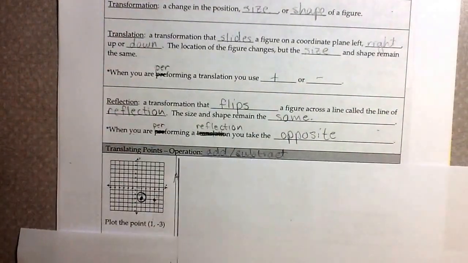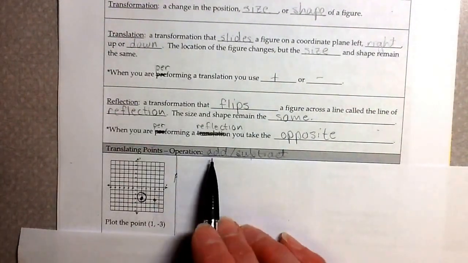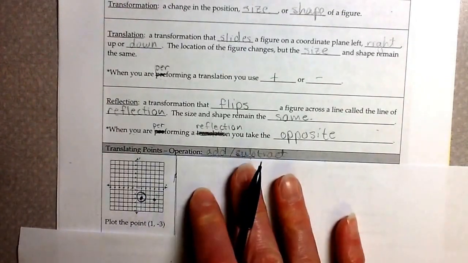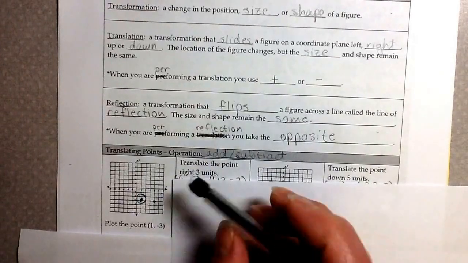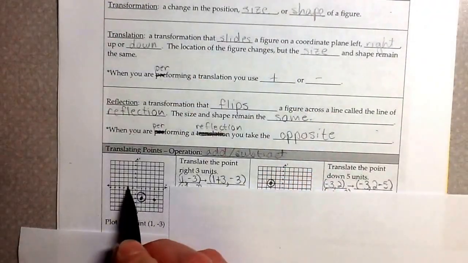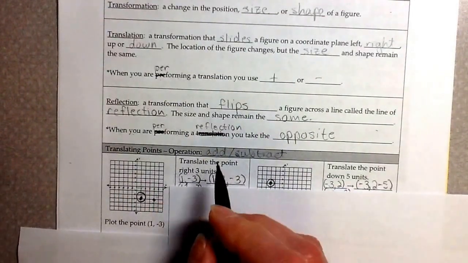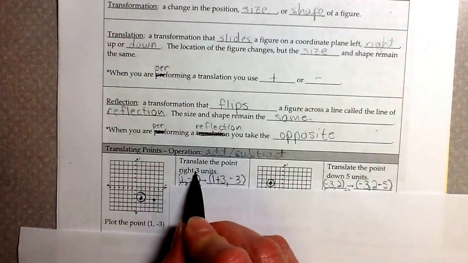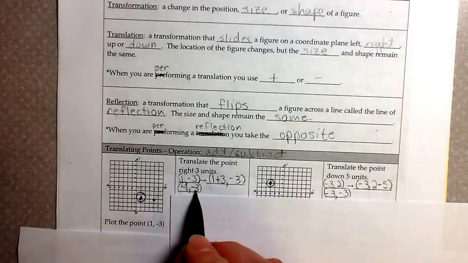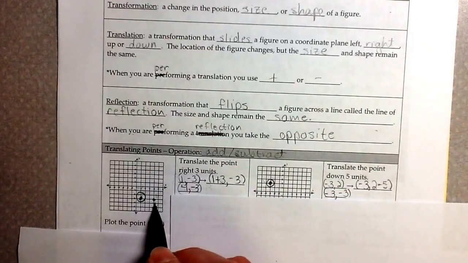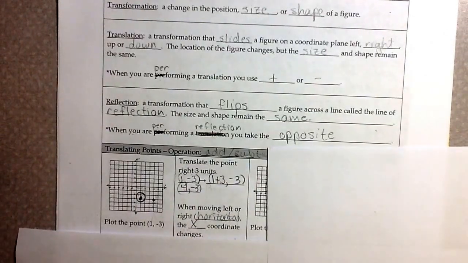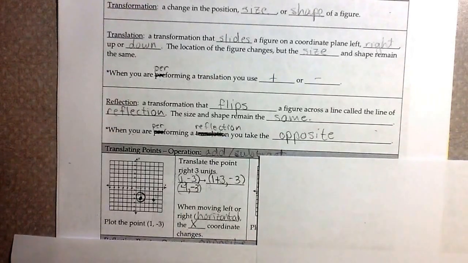When you're translating points, the operation is you either add or subtract. So here's my original point, 1, -3. I'm going to translate that point 3 units to the right, and if I'm going to the right, the x is being changed. So that means I have to add that 3 to the x coordinate. The y coordinate stays the same, so I end up with the point 4, -3. When you're moving left or right, you're moving horizontal, and the x coordinate changes.